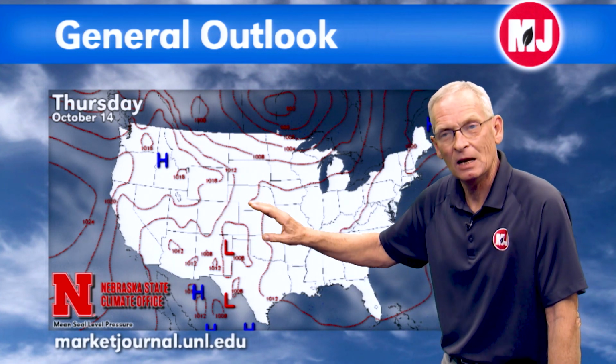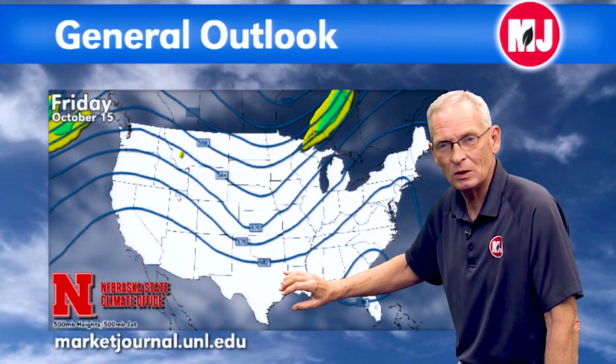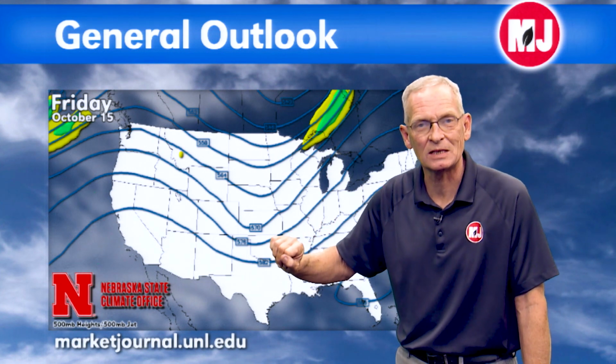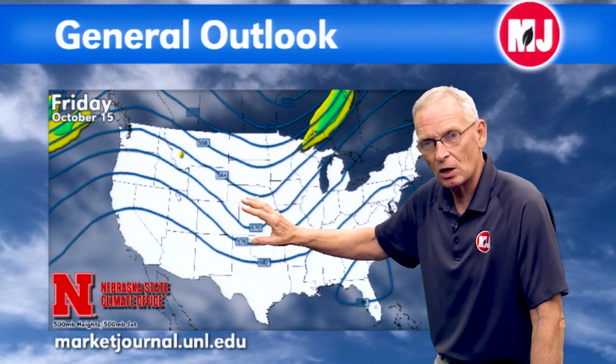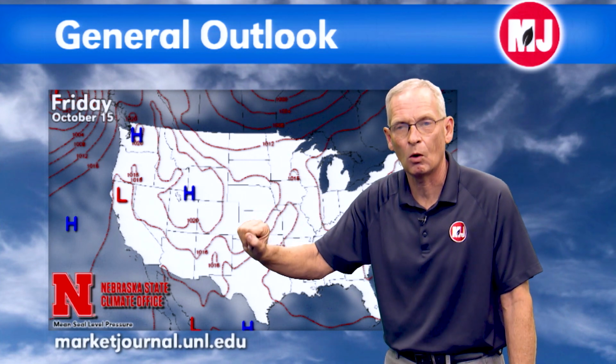Temperatures are going to remain in the 50s to the 60s during that Wednesday-Thursday time period as that precipitation shield moves off to the northeast. And then we see a secondary area of precipitation to our south by Friday. The broad general trough is in place. We'll start to move toward the Great Lakes, and we'll start to see a warming trend to our west as that high pressure system tries to build into our region.